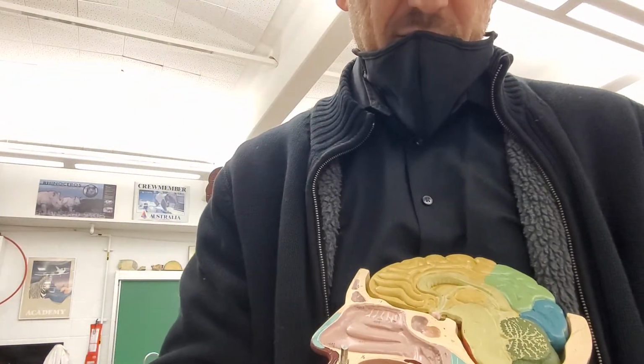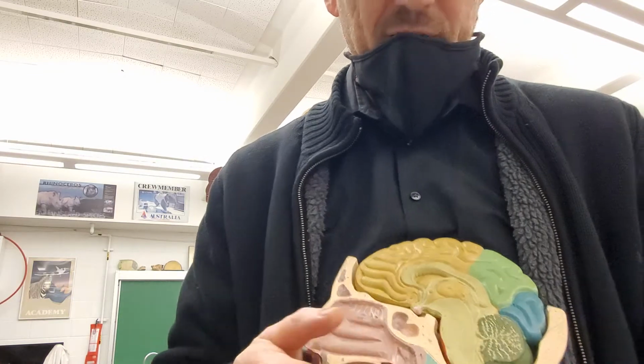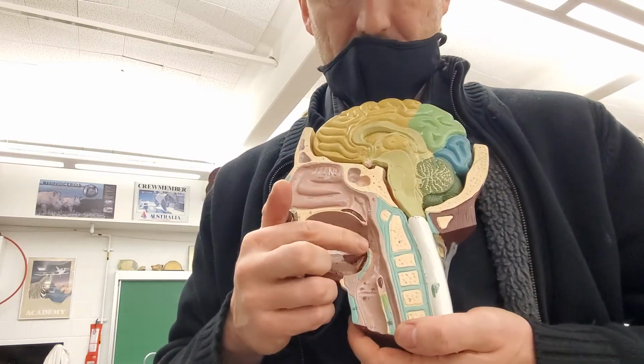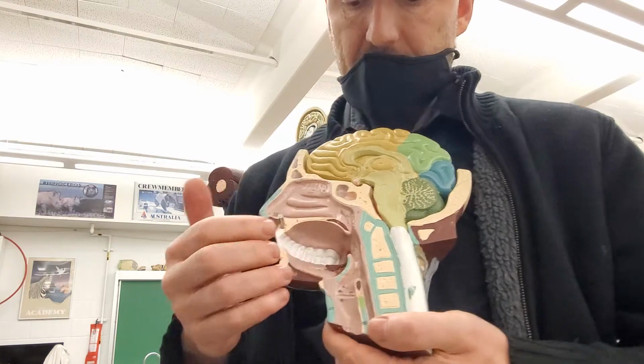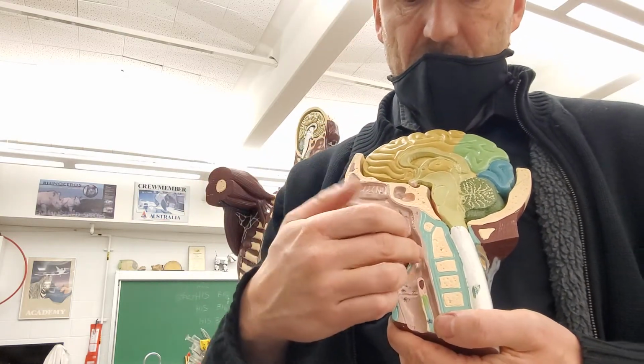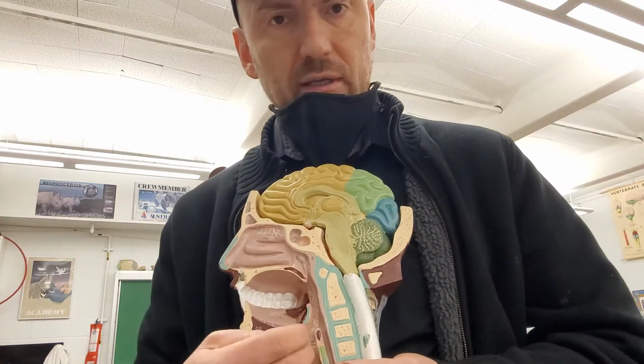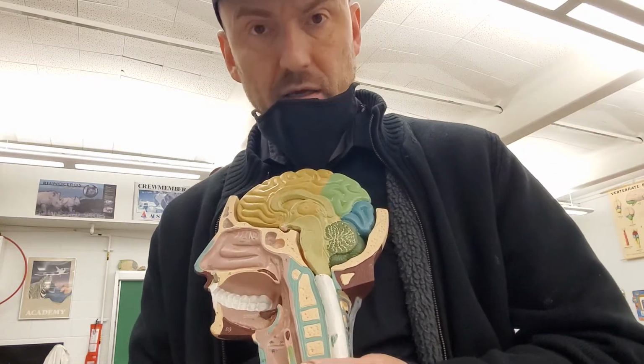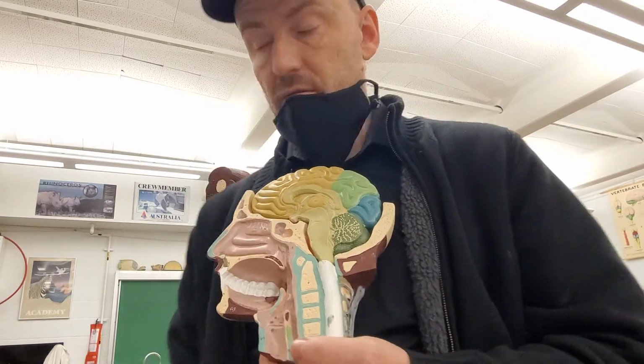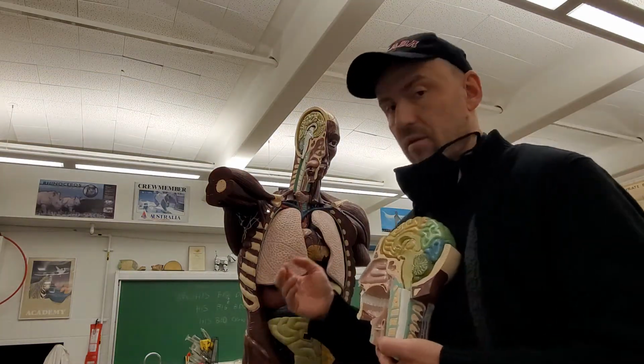And then you see there's a little flap of skin here. You guys can see that. When you don't want food going down your trachea, that would be bad. Your lungs can't do anything with the food.